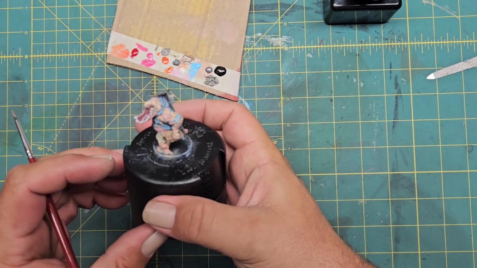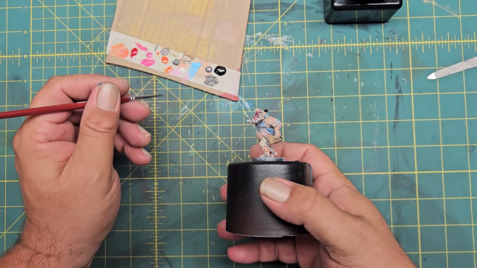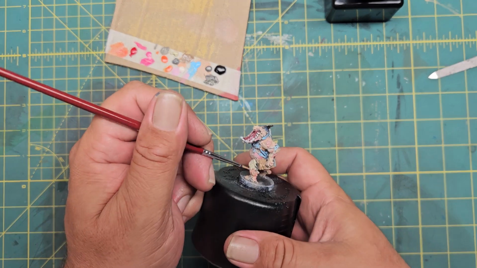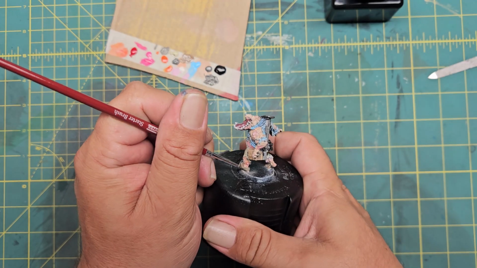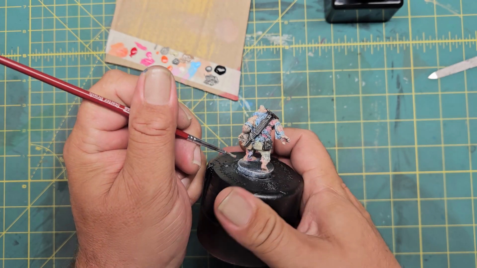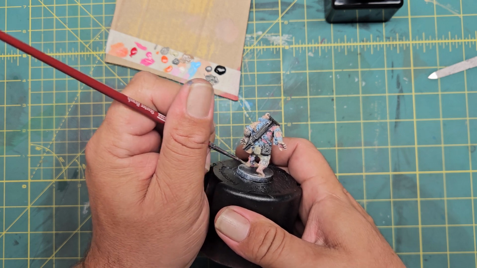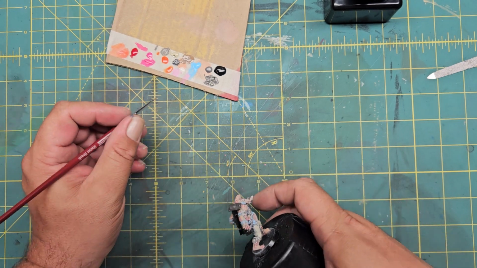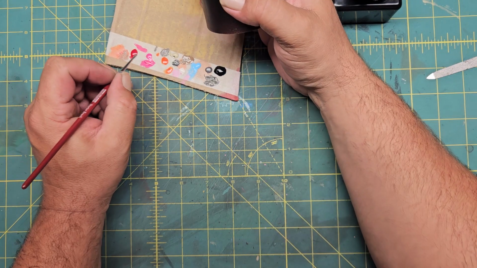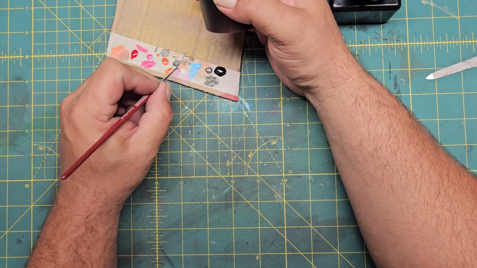All right, pretty happy with him. He's got a part of boot there. I'm just going to get that brown mixed with whatever other paint I had and do that boot part. I'm going to mix that. I have a little problem over here I just found.